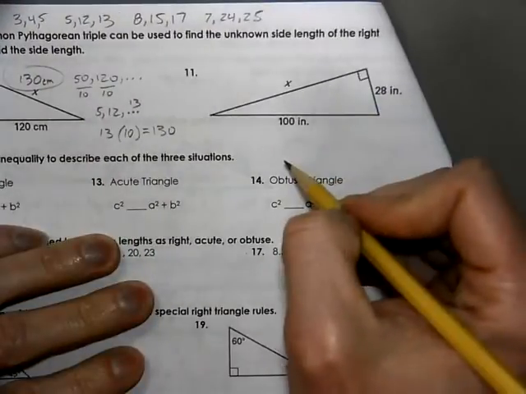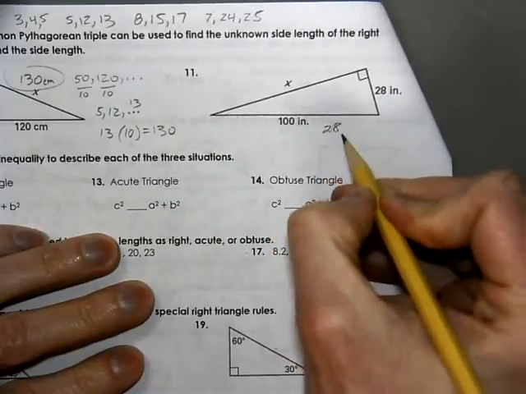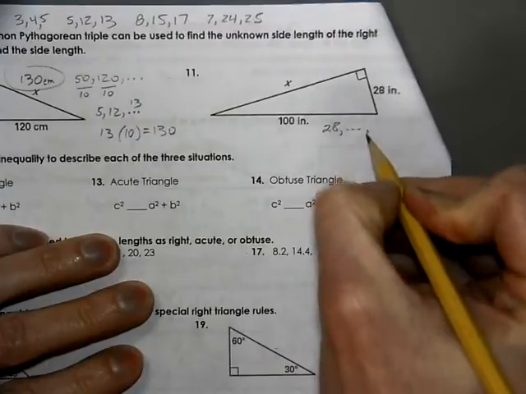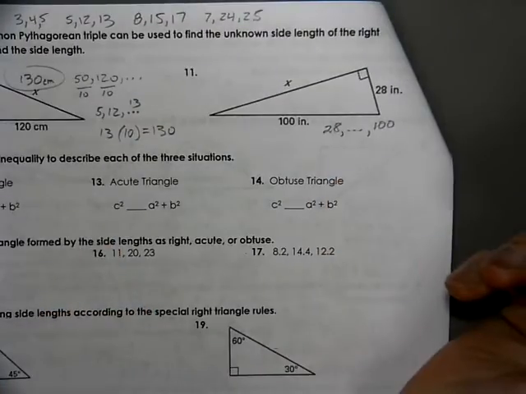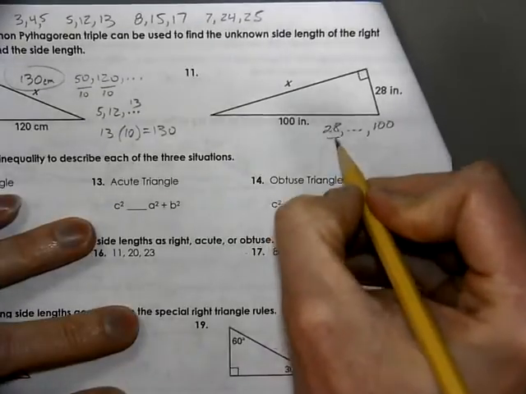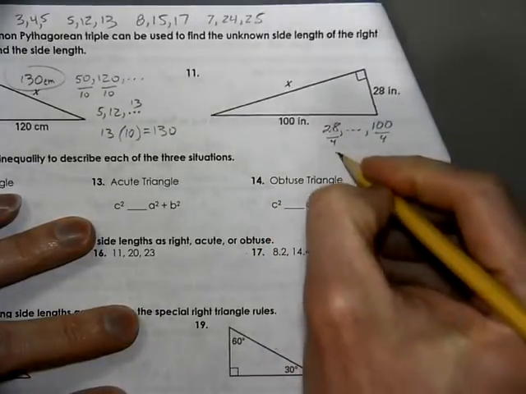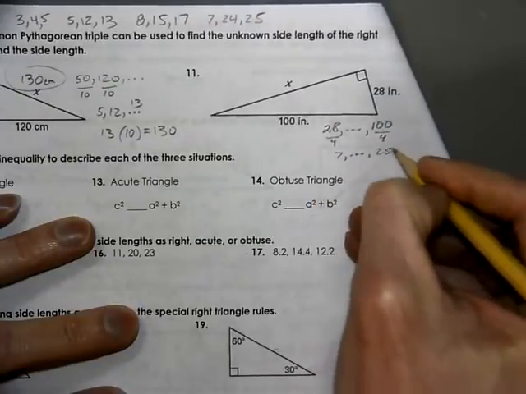So here we're looking for a leg. So we have 28. We're missing a leg, and we have the hypotenuse. So the number that can go into all of these, 4, would give us 7, and 25.